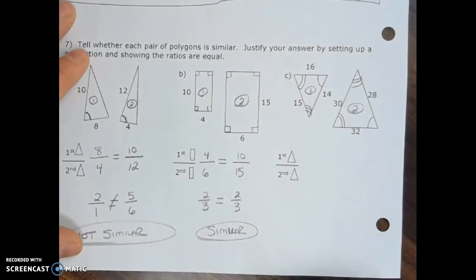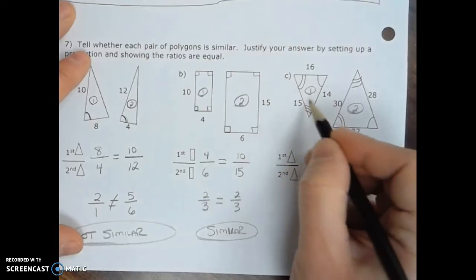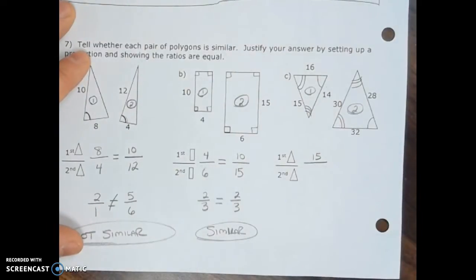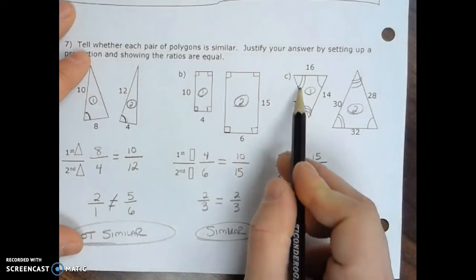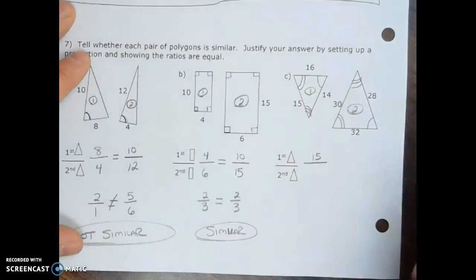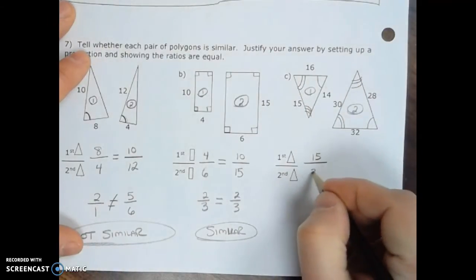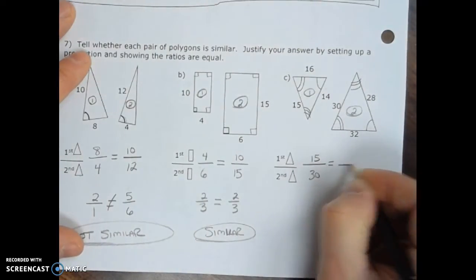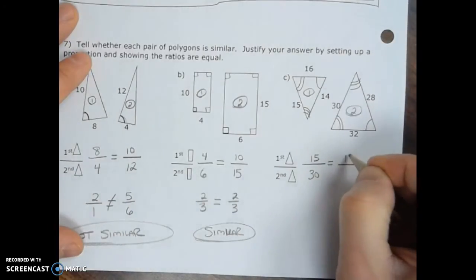Are the sides proportional? Take a side from triangle 1. I'll use this side of 15. What does 15 correspond to on the other triangle? Well, pay attention to the angle marks. 15 is between the 2 and 3 slashes, so between the 2 and 3 slashes here is this side of 30. 15 corresponds to 30. Equals. Take another length from triangle 1, 14 here.